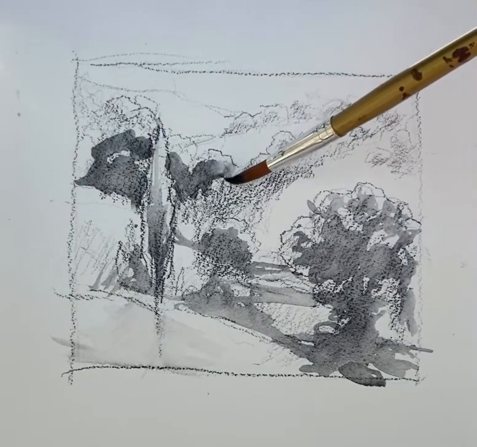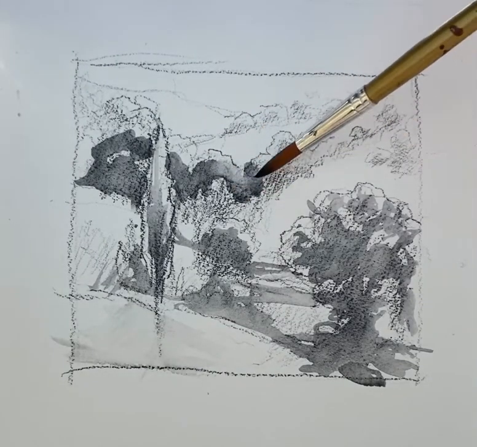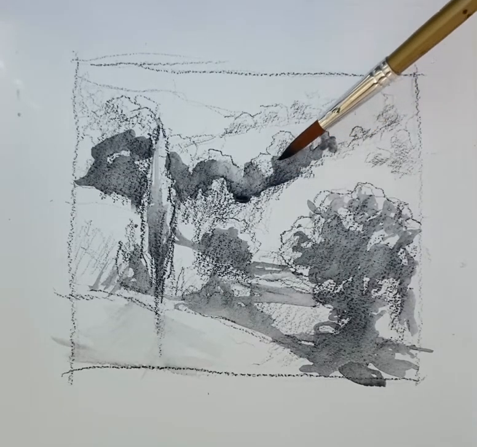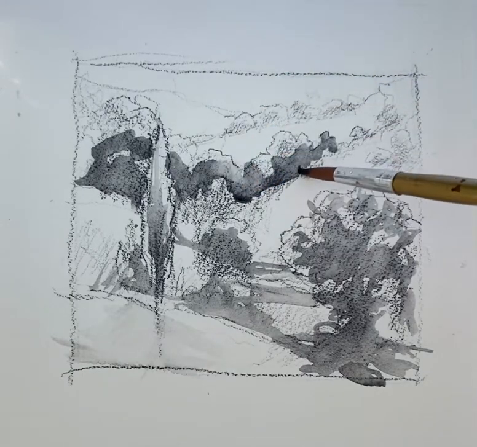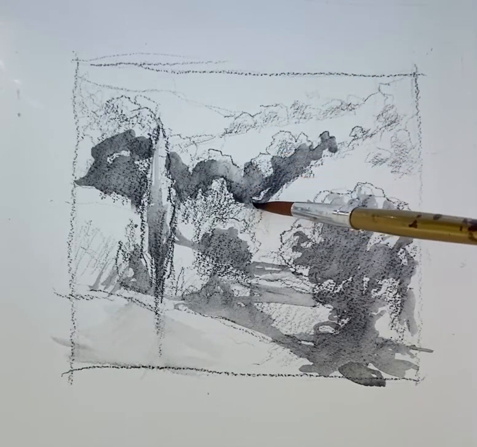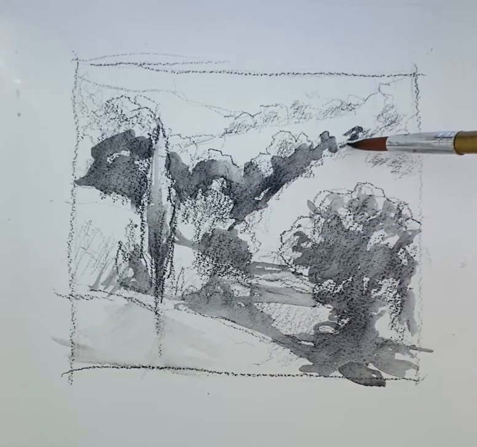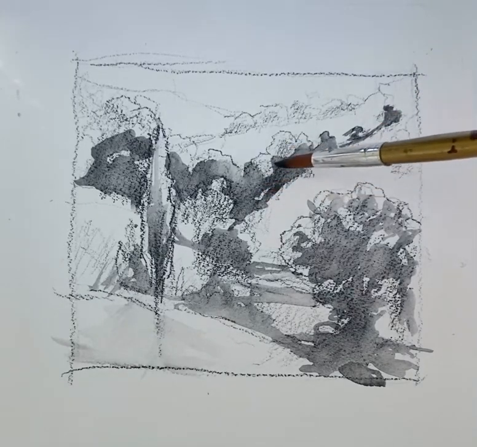I'm going in with some water and really just stating this nice diagonal shape, this cropping of trees here. It's a nice shadow shape leading down into this valley. And they're dotted up along the hill.